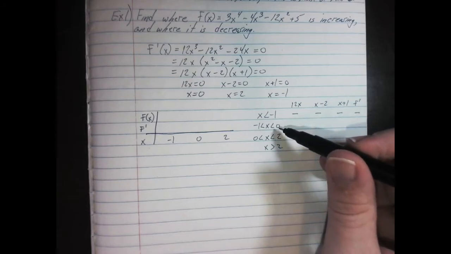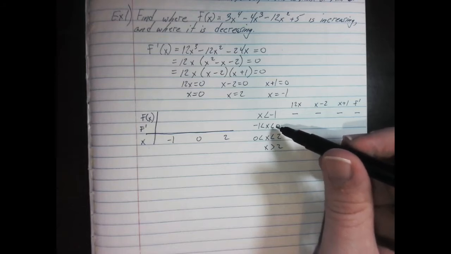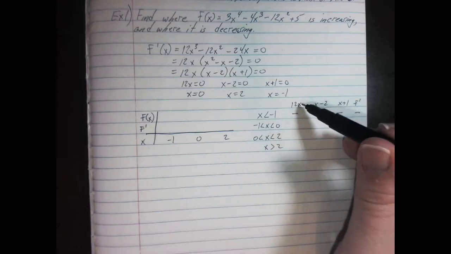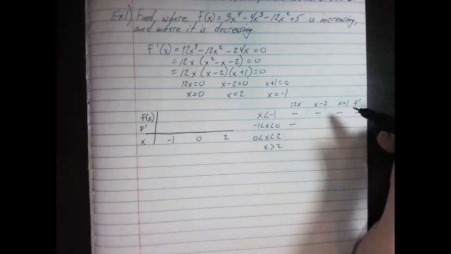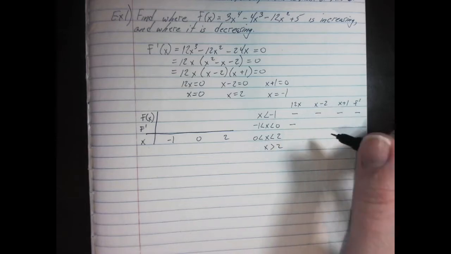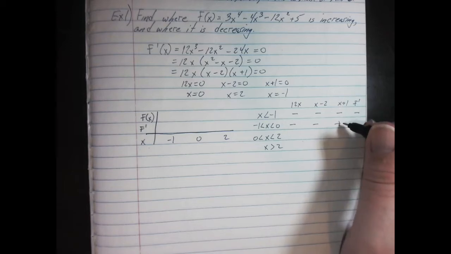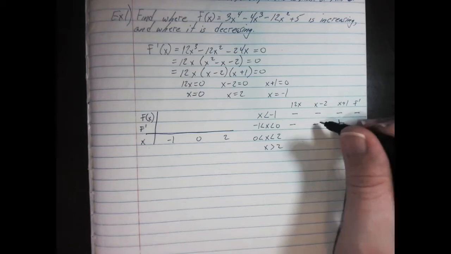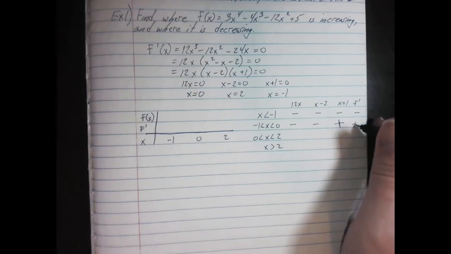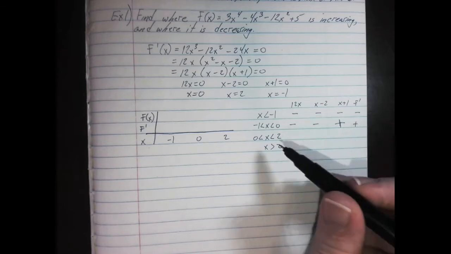Let's do this one. Let's say negative a half. Why not? Negative a half, that's going to be negative. Negative a half minus 2, still going to be negative. Negative a half plus 1, well, that's going to be positive. Negative times negative is positive. Let's make that a better positive. Positive times positive is still positive. Our derivative here is positive.